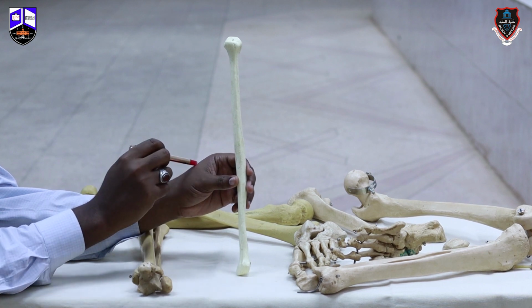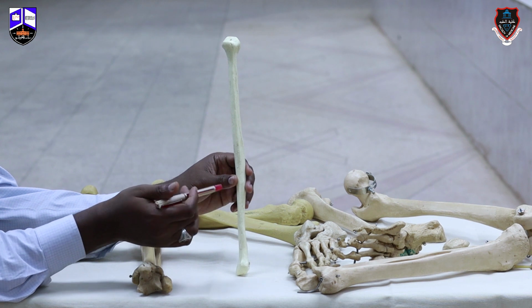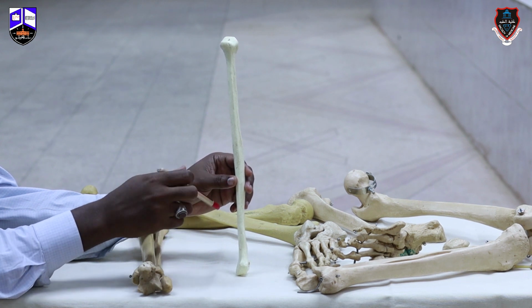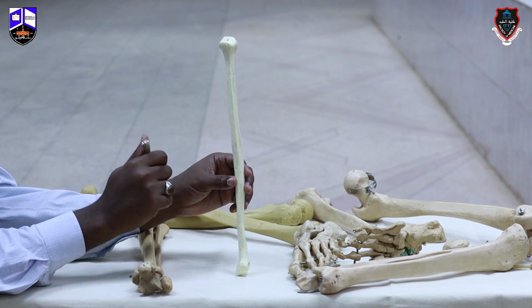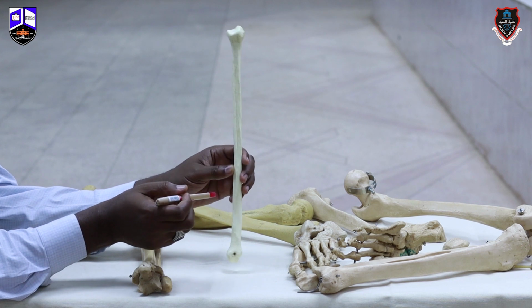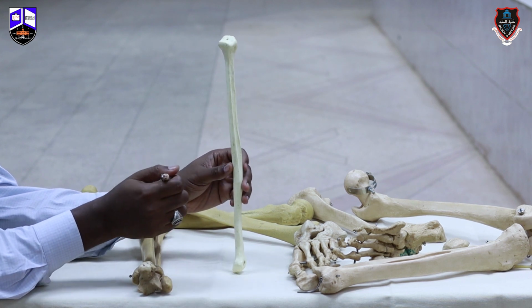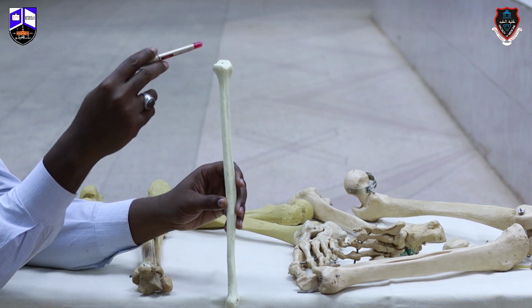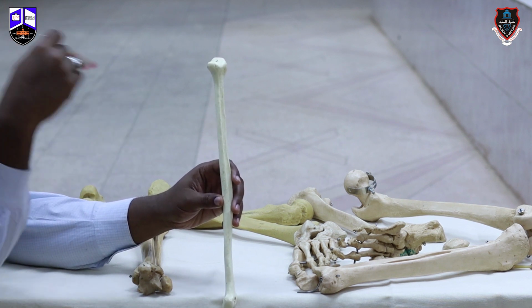Okay, this is the second component in the osteology of the leg, and this is called the fibula. And the fibula is always found lateral to the tibia. As you can see, it's a long slender bone with an upper end, shaft and lower end, as in any long bone.